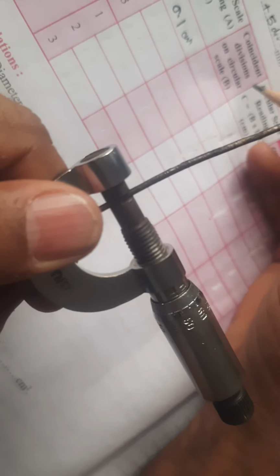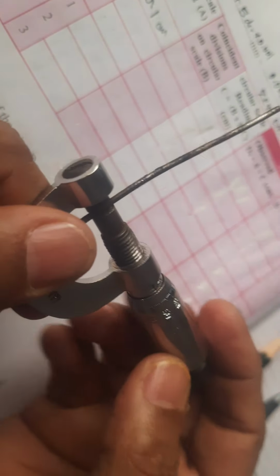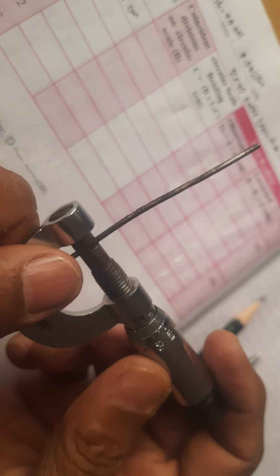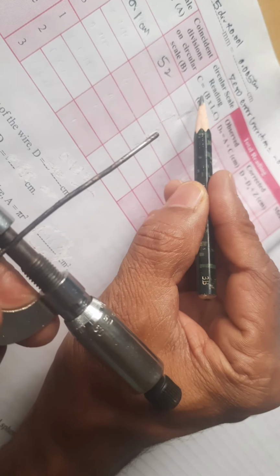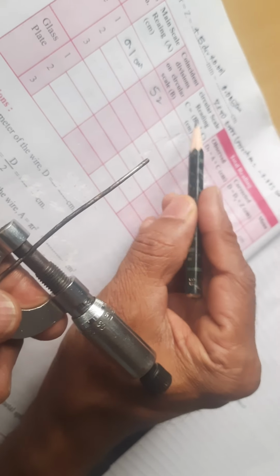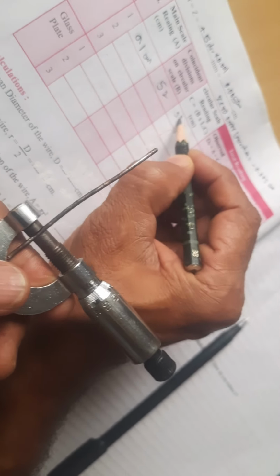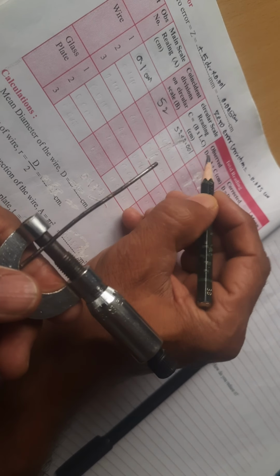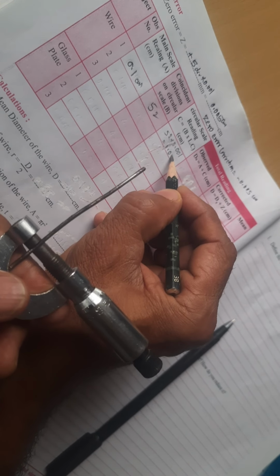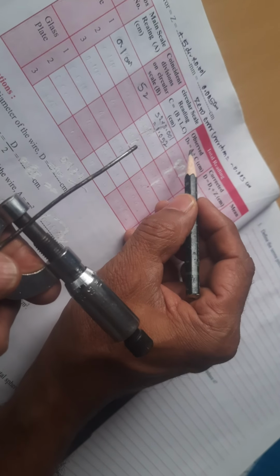Then coincident divisions on circular scale. Which number of line is coincided with the reference line here? If we see the above 50 and 1 or 2 divisions go ahead from 50, that is 52 number line is coincided with the reference line. Then circular scale reading is equal to what? B into least count. What is the B? B is equal to 52 into least count, 0.001. Then it is equal to 0.052.